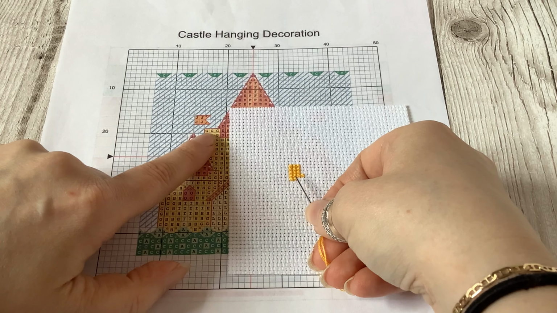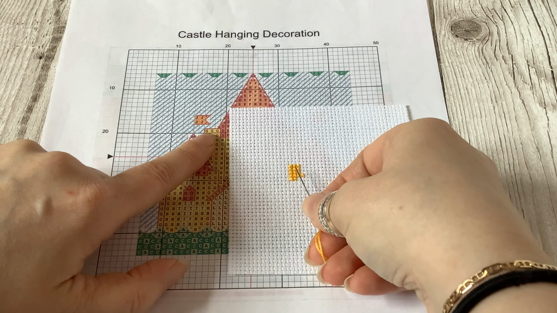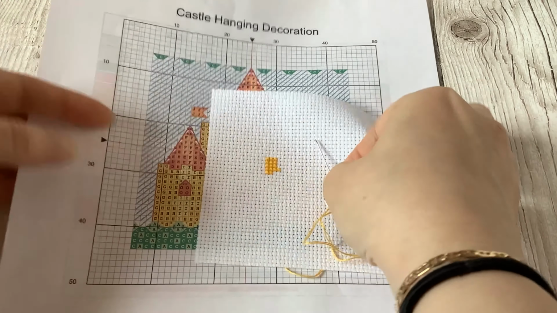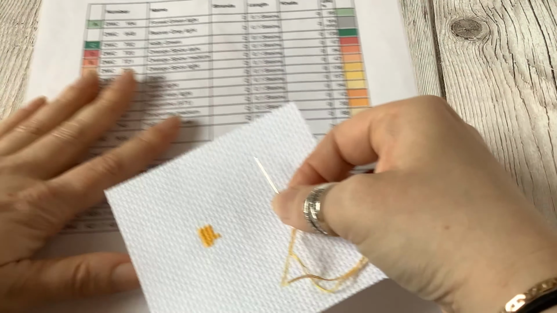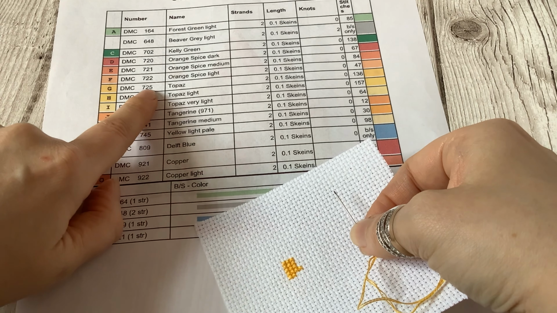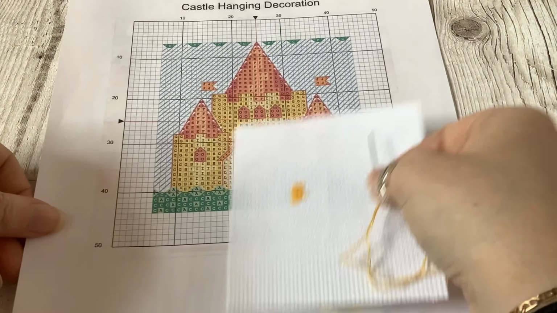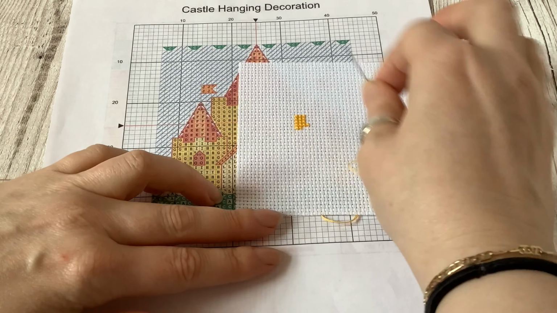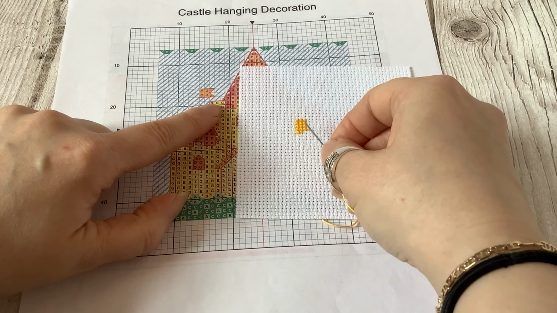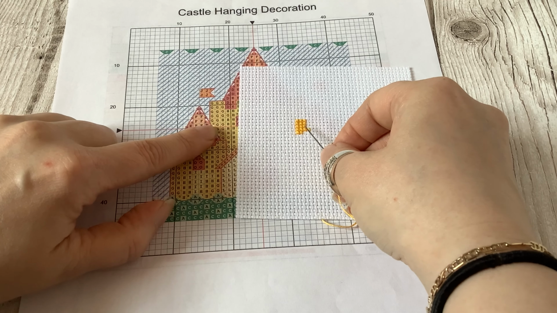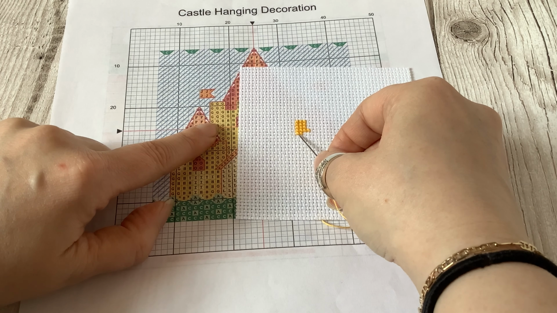It's this bit here which is in G, which when we checked the key was DMC 725. Okay, and if I turn back, so far we just did the rows of G that were full stitches, so it's these rows here down to here.